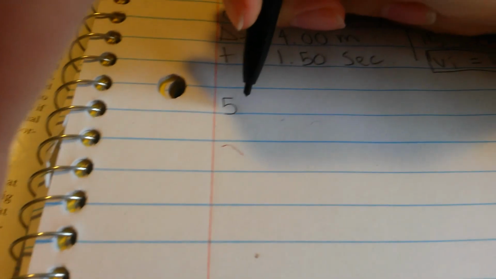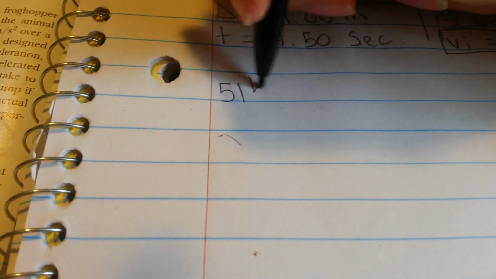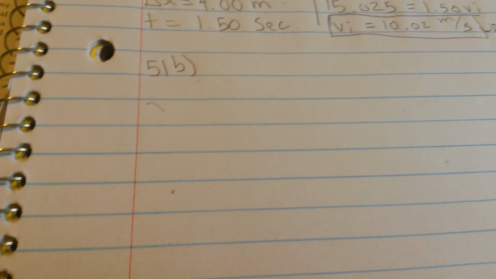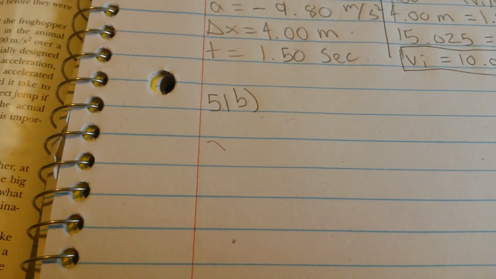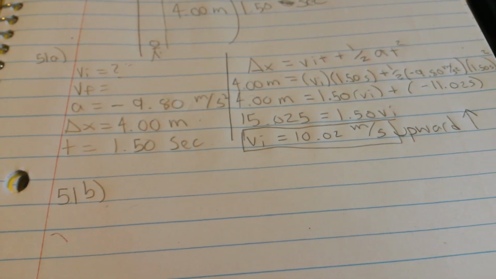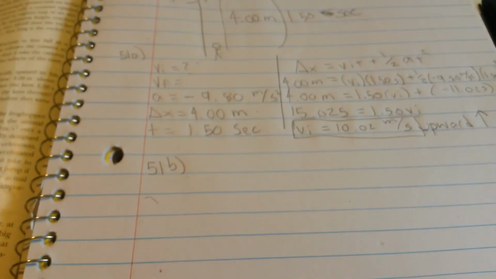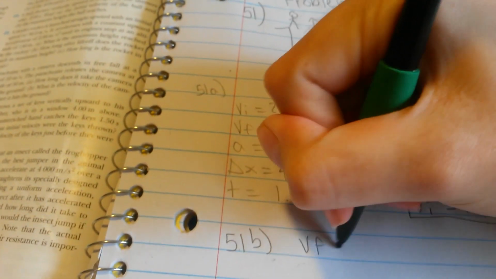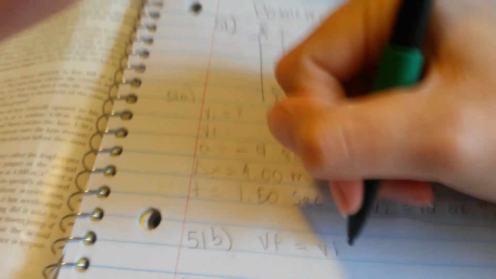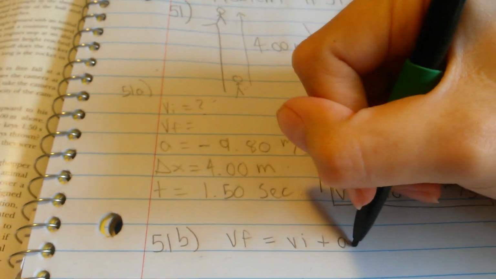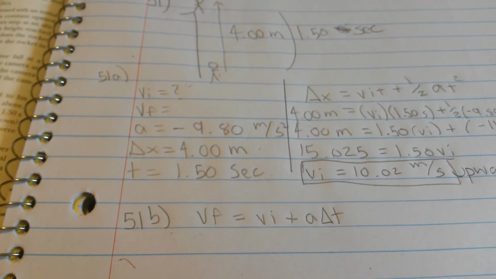Okay, now 51B. 51B is asking for what was the velocity of the keys just before they were caught. So that would be the final velocity. To solve this one, I'm going to use the equation velocity final equals velocity initial plus acceleration times the change in time.